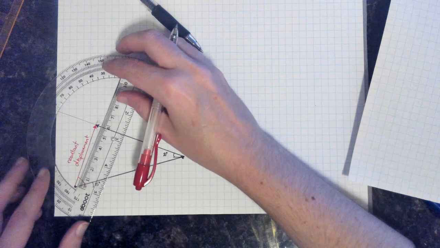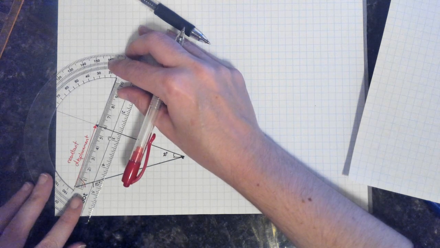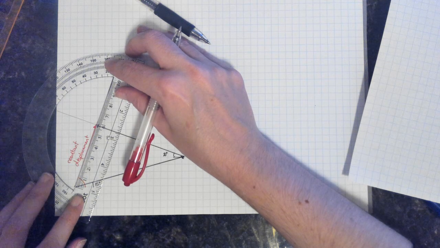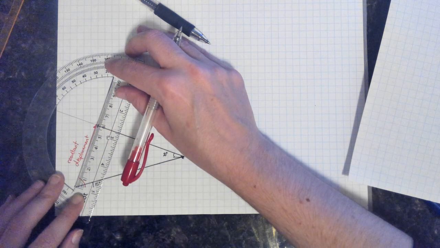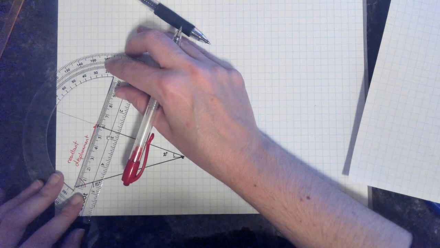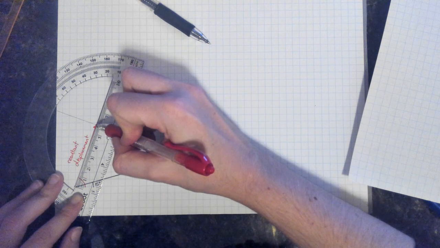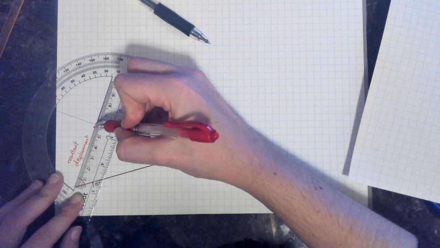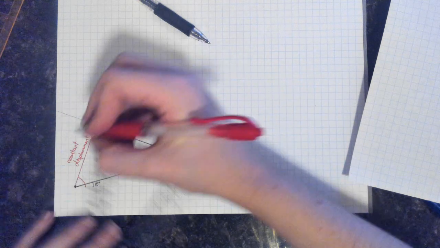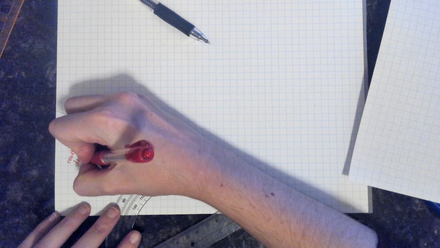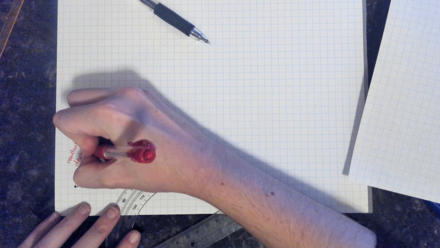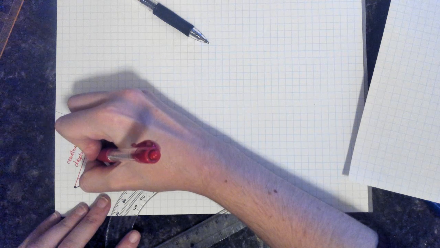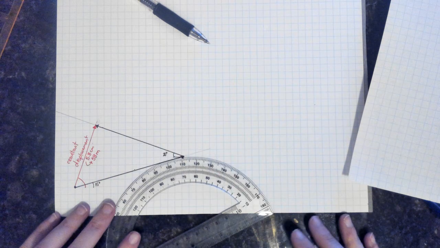So, now we measure. This looks like it's coming out to be 50. And the better you are at estimating, the better. So this looks like this is 5.8 centimeters, so that means with our scale this should be 58 meters.